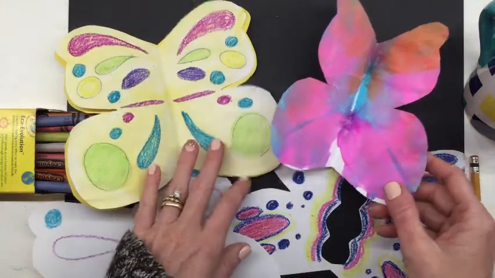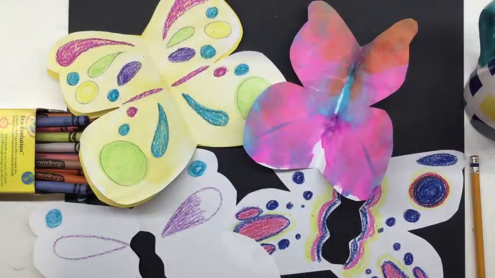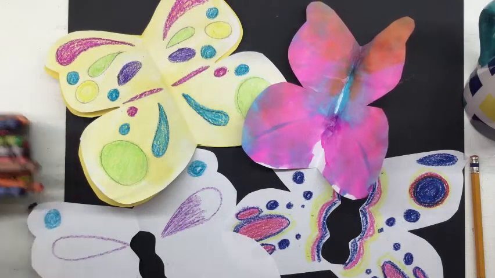Well, that was a lot of fun, and there were several different ways to go about this project, but each of them created symmetry.